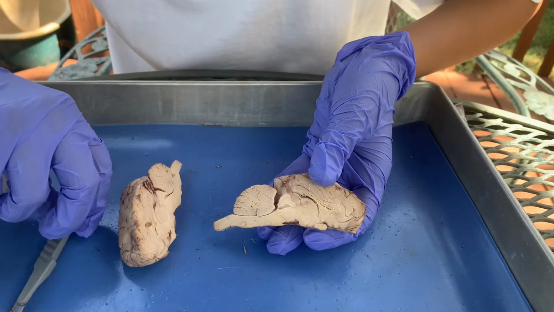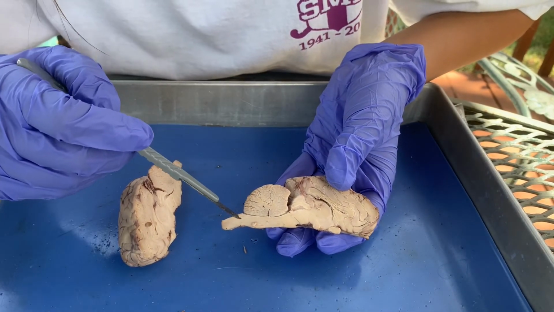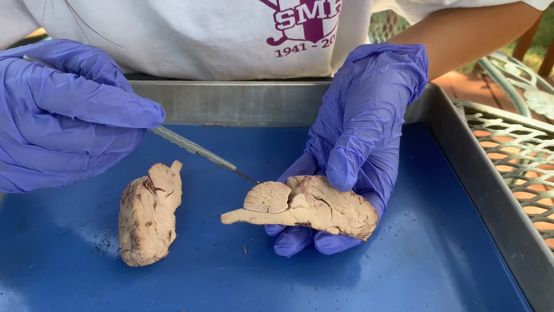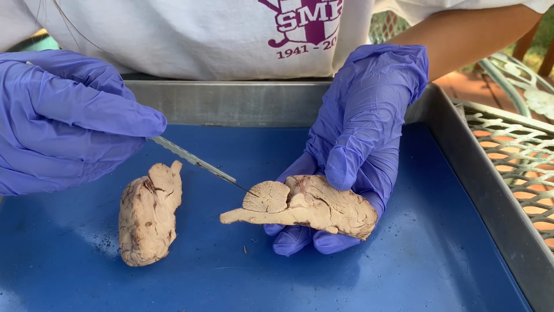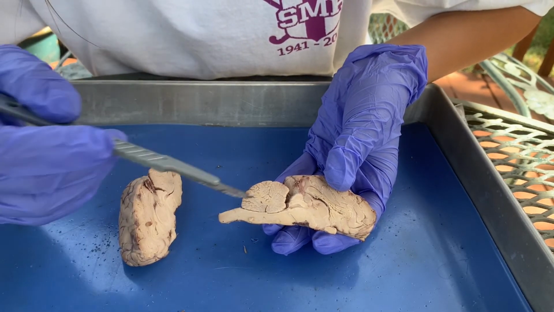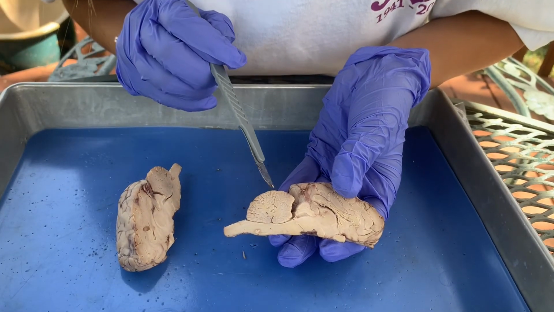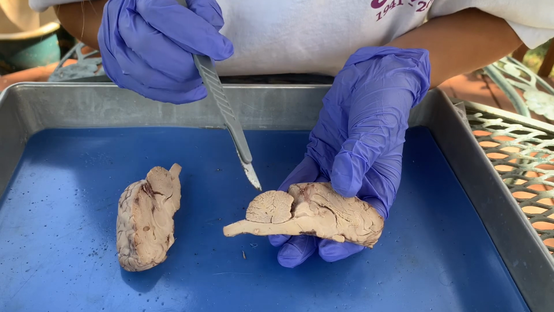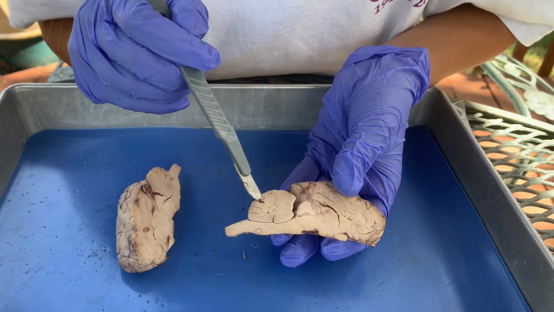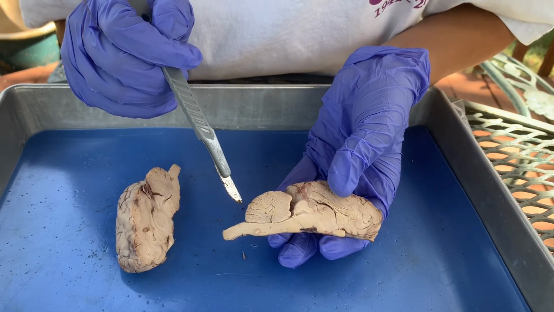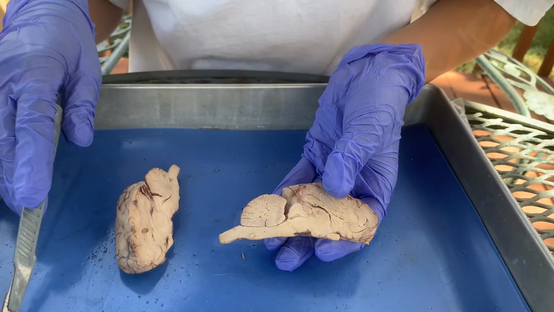Now we are back to the cerebellum right here, and you can see this sort of dark and light matter. The light matter is the white matter, and the dark matter is the gray matter. You can see it has a tree-like structure, or the white matter does. It's actually really cool to look at up close.